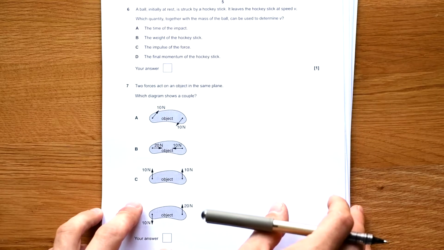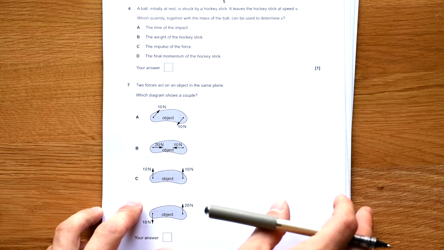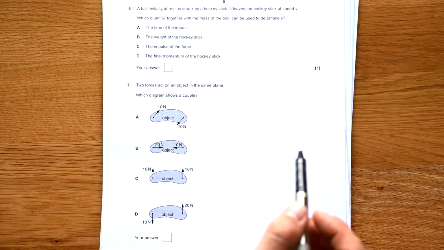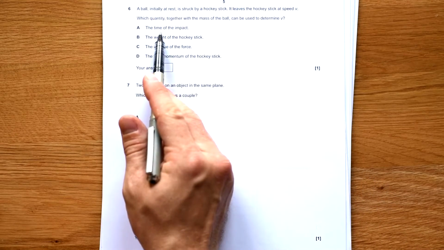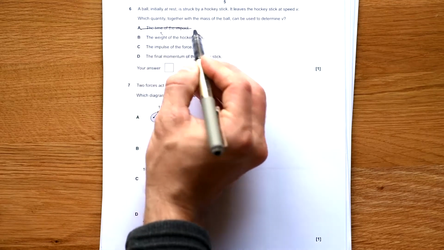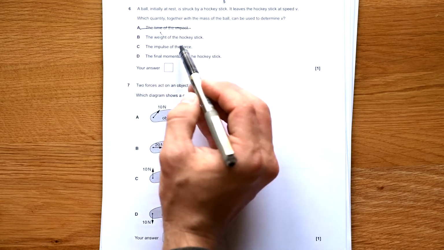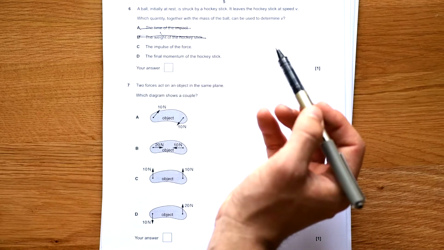6. A ball initially at rest is struck by a hockey stick. It leaves the hockey stick at speed v. Which quantity, together with the mass of the ball, can be used to determine v? The time of the impact? No, because we need the force in order to find out the speed. The weight of the hockey stick? No, because we don't know what force is being pushed with.